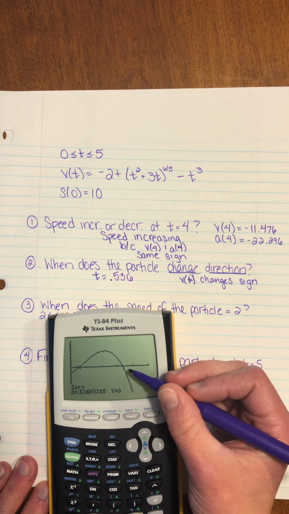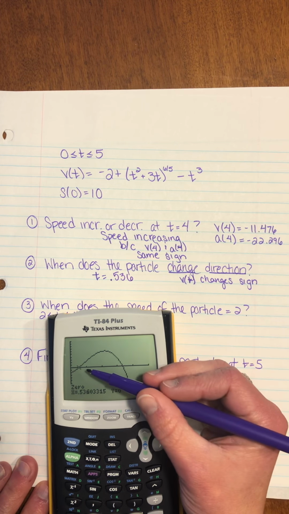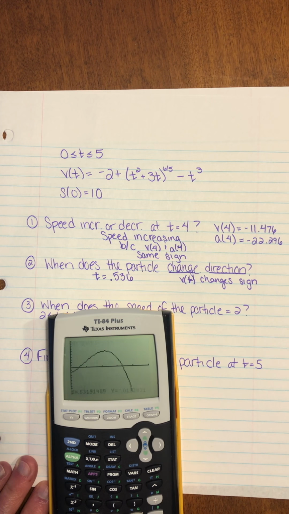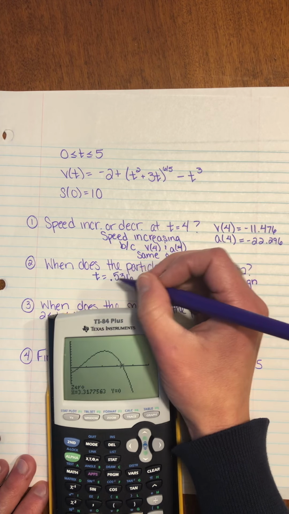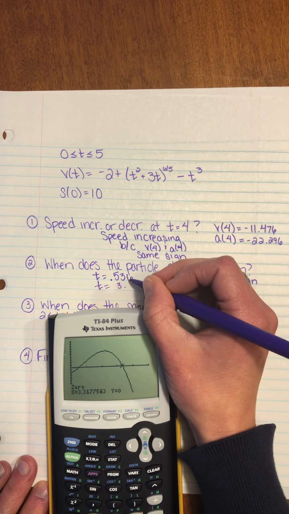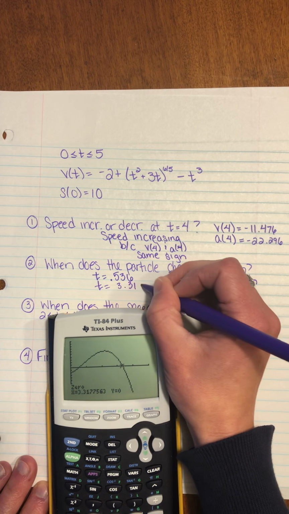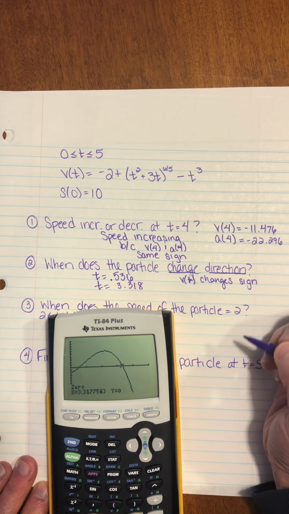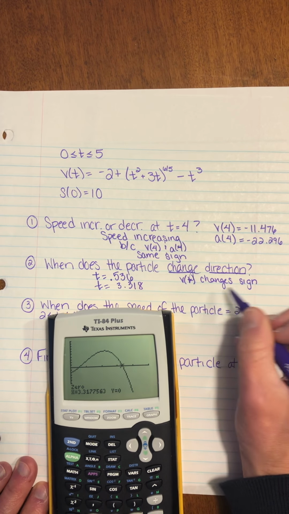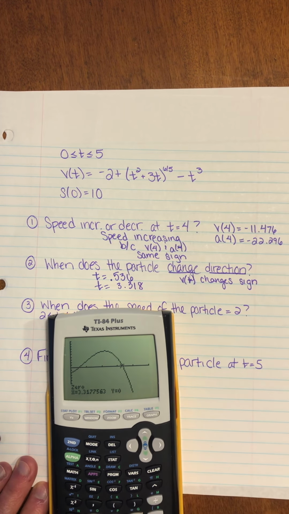All right, and there's one more, and it looks like it's between 3 and 4. So second trace, I'm going to find the 0 again between 3 and 4. And it's going to give me t equals 3.318. Remember, we're in AP Calc, so 3 decimal places. All right, so the reason why is V of t changes signs there.